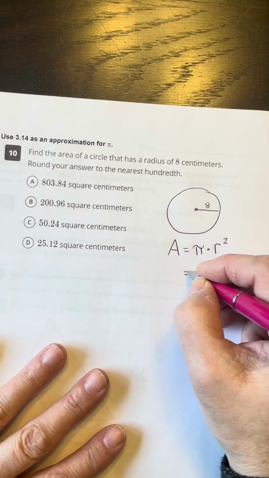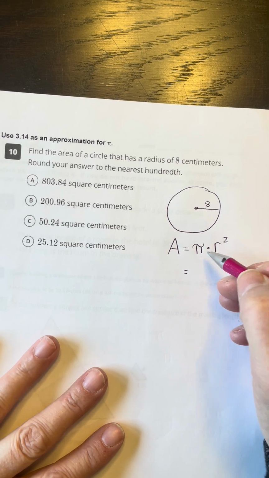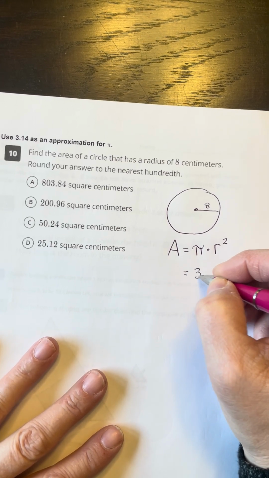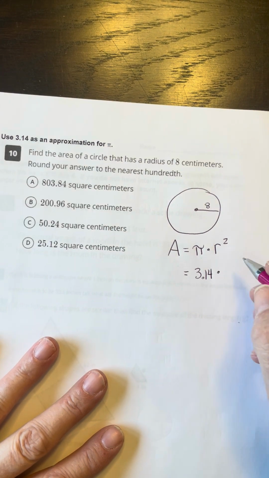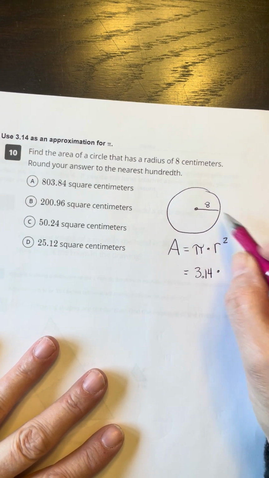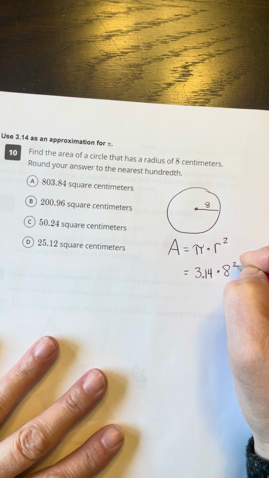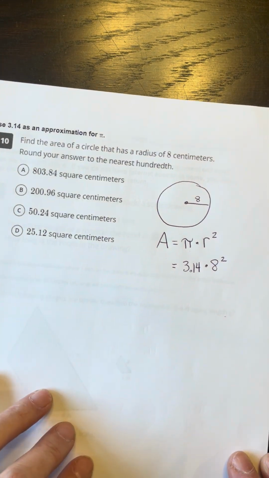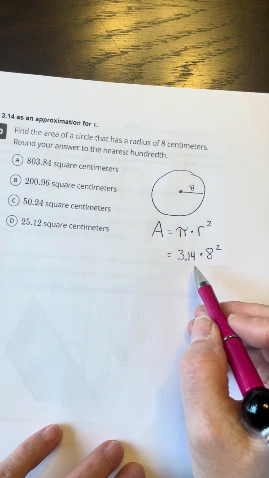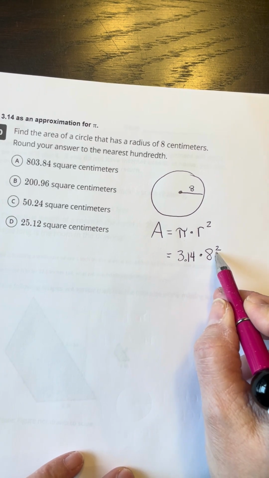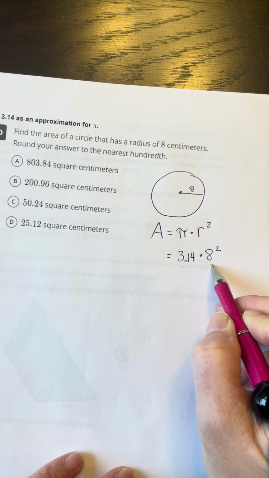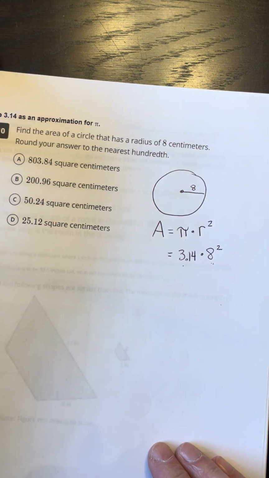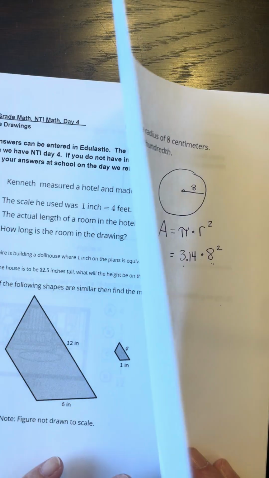Okay, in this case, we're going to use 3.14 for pi times the radius, that's 8 to the second power. Okay, you're going to put this in your calculator to get your answer or work it out by hand. Remember, if you don't have squared, you're going to type in 3.14 times 8 times 8. Okay, I believe that's it.